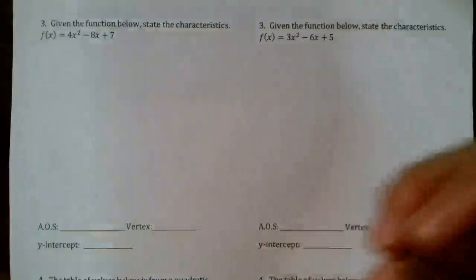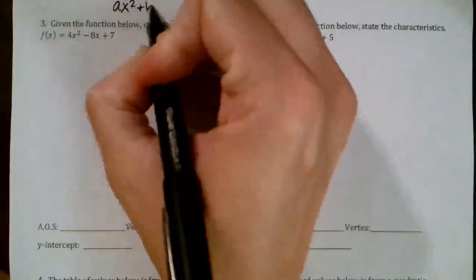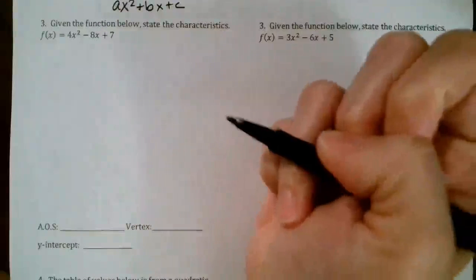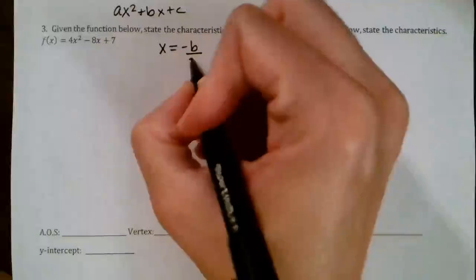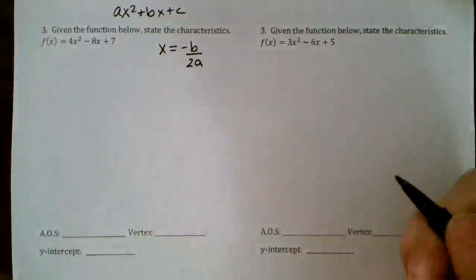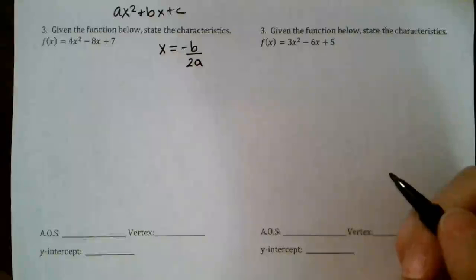For number 3, we have our function in standard form. Standard form is when we have ax squared plus bx plus c. This is when we're going to need the formula for our axis of symmetry. Our formula is x equals negative b over 2a.